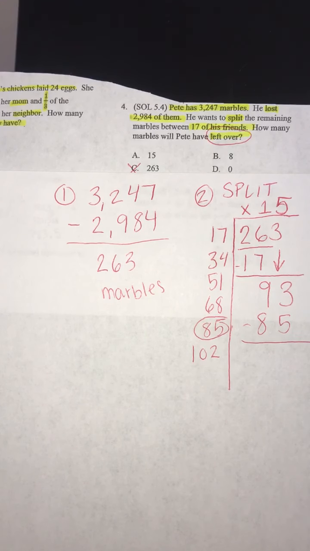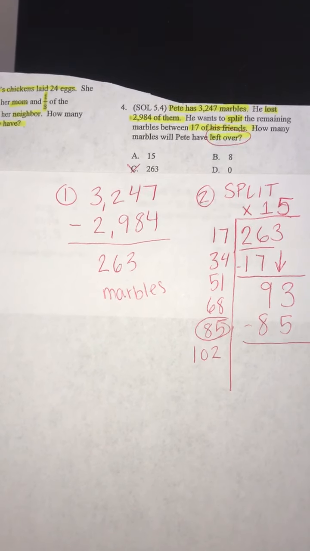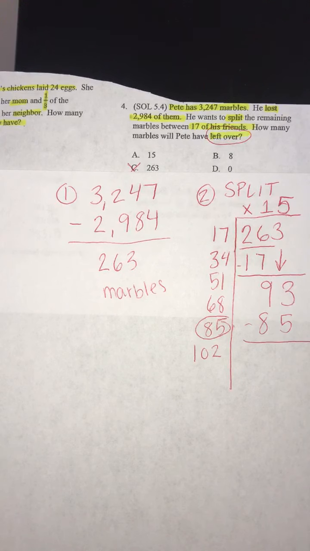Guess what you're going to do? You're not going to regroup. You're not going to borrow a group of 10 from 9 and make 3 13. You're going to count up with your fingers right now. Start at 85, 86, 87, 88, 89, 90, 91, 92, 93.